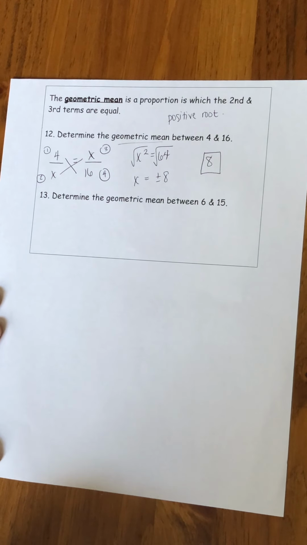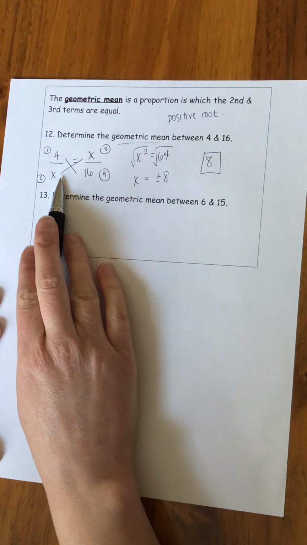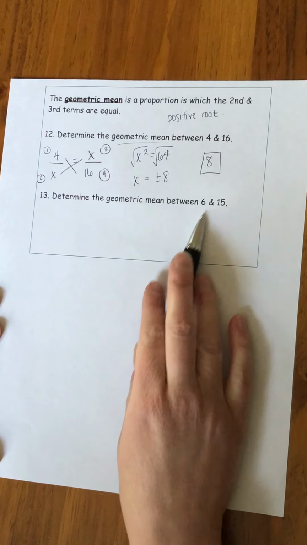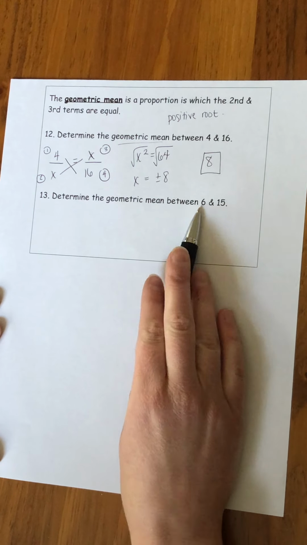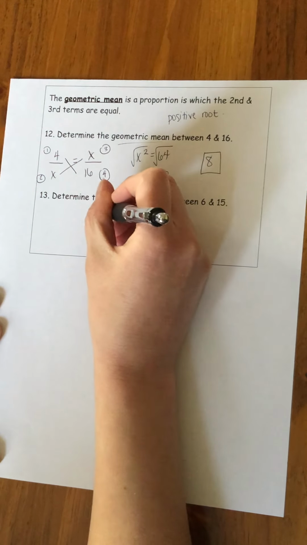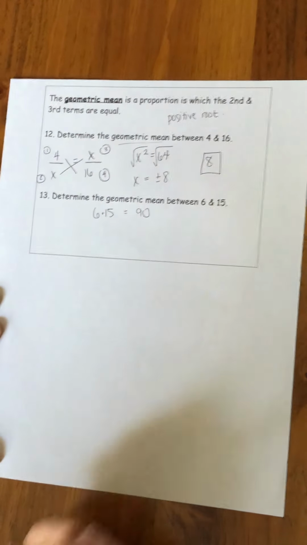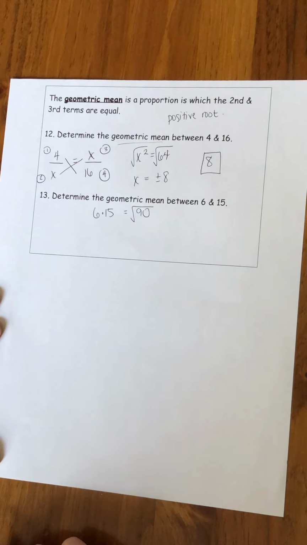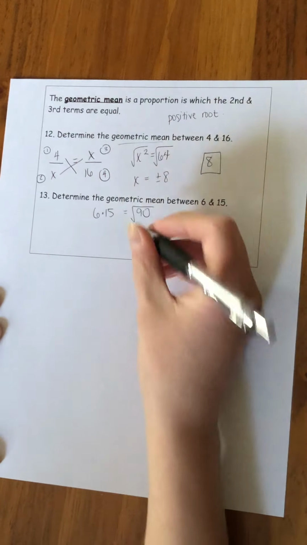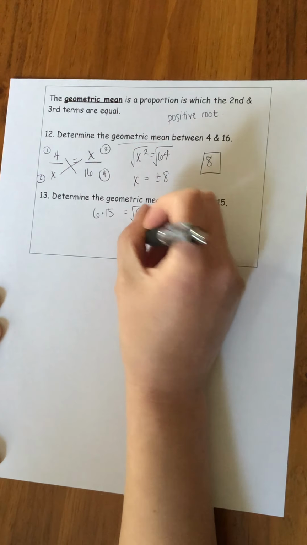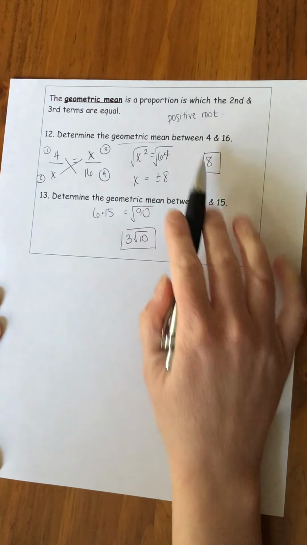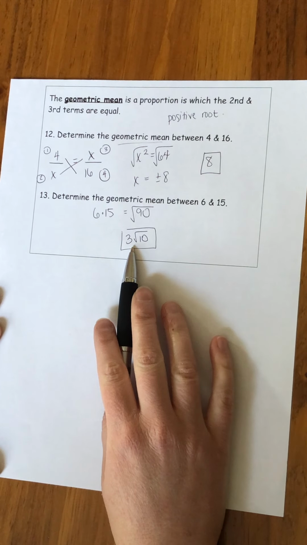A little bit of a faster way to do this, instead of actually setting up a proportion, is what we could do to shorten the process is we could multiply these 2 numbers together, which is 90, and then take the square root of that number. If we take the square root of 90 and we put it in simplest radical form, we're going to get 3 times the square root of 10. And again, we just want the positive root, not the negative one.